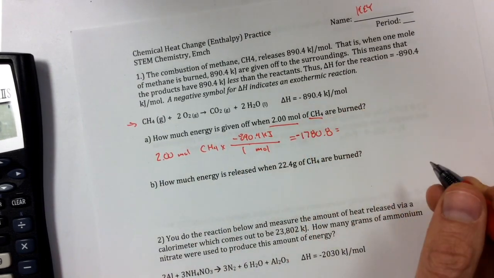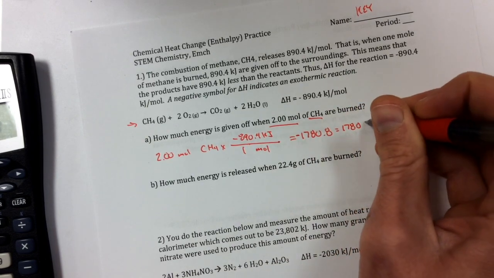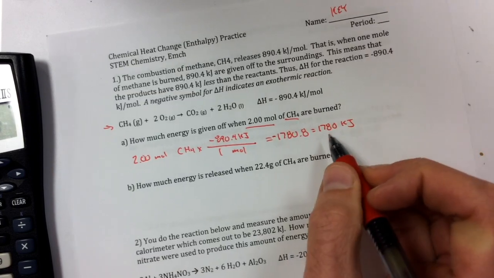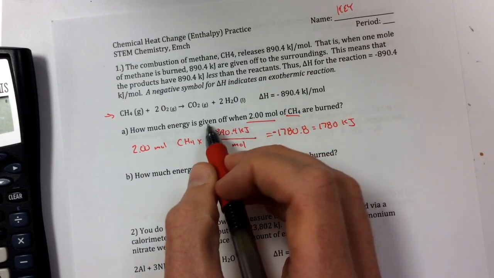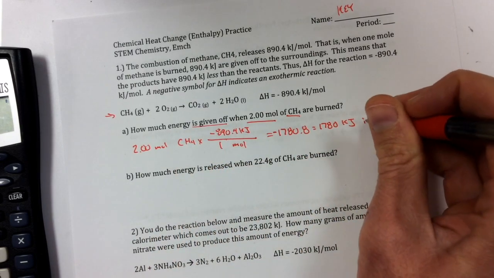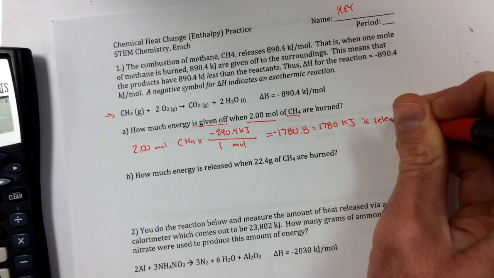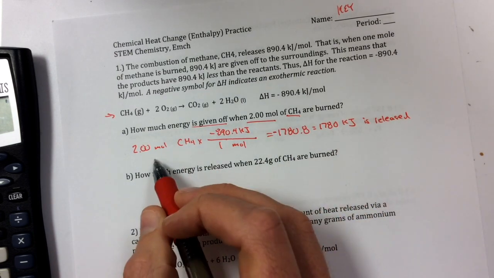Also, this is a negative sign. So, 3 significant figures would look like this is my answer. But here's the deal. Notice I did not write this with a negative sign. I wrote it positive, and I want to, because it's how much is given off. So I can say 1780 kilojoules is released or given off. Okay, so this is a one-step one because I was starting with moles.